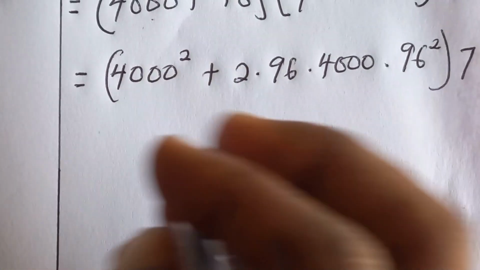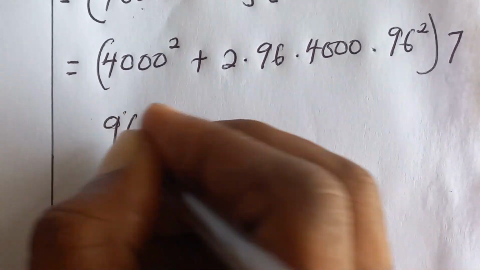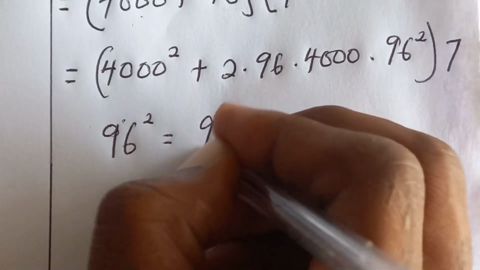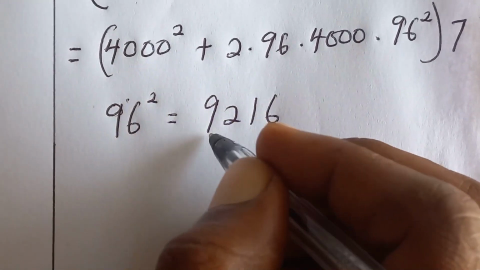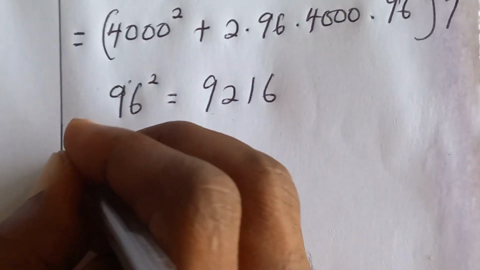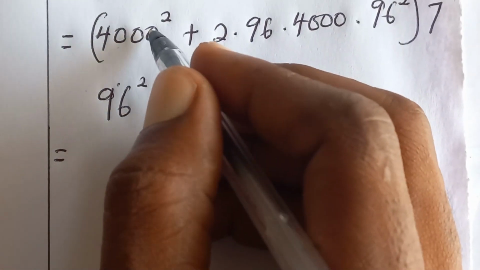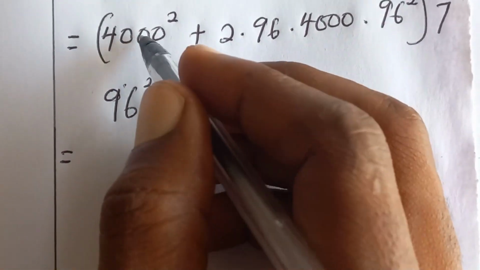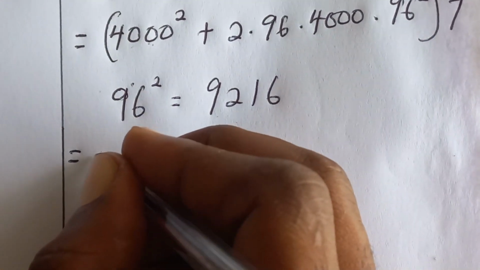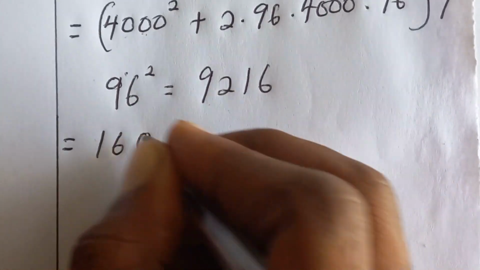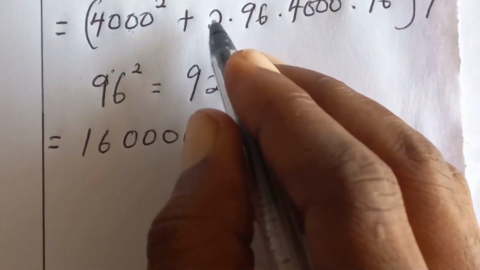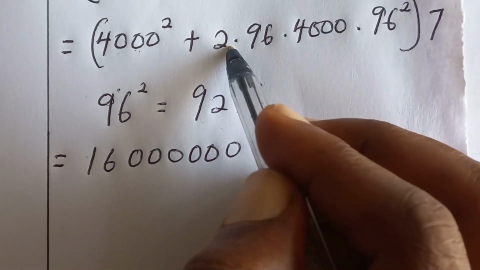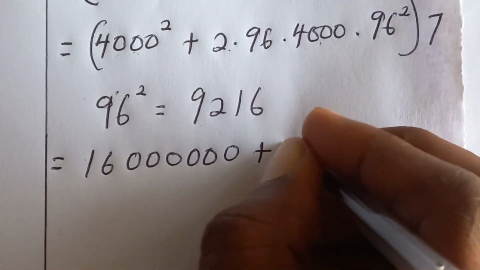Now 96 squared is 96 times 96, so it will be 9216. And 4000 squared, we are getting 16 million. Plus 2 times 4000, which is 8000, multiplied by 96.